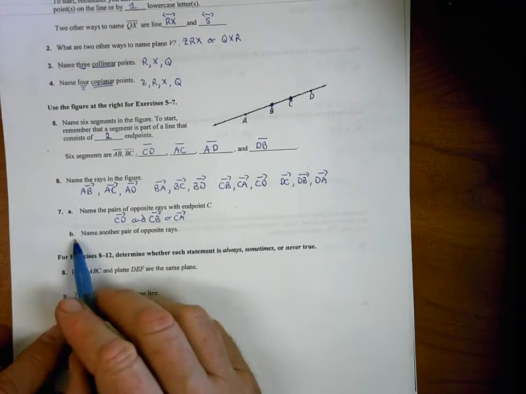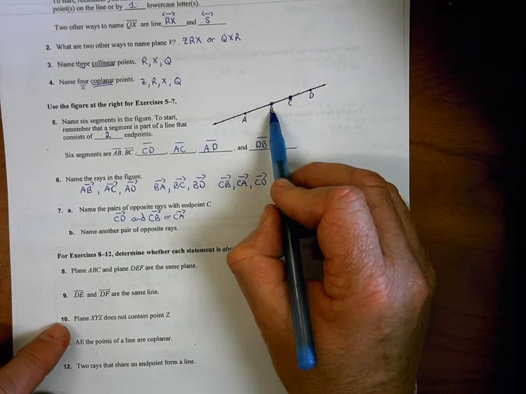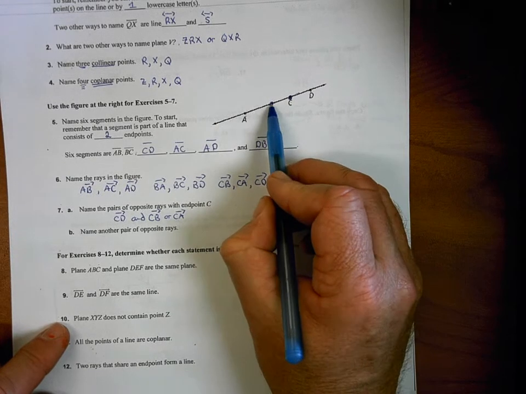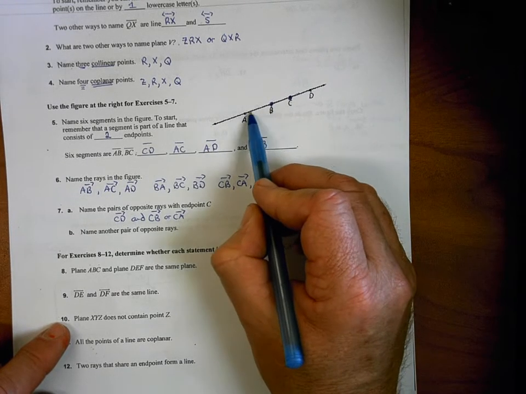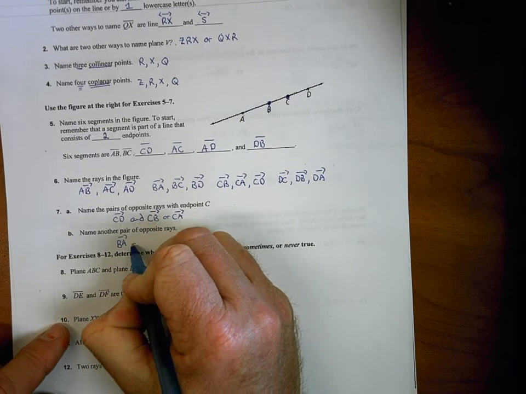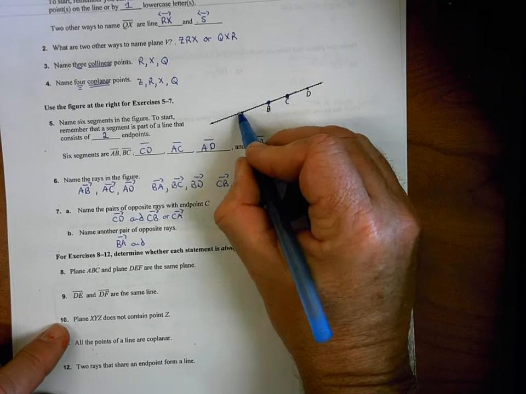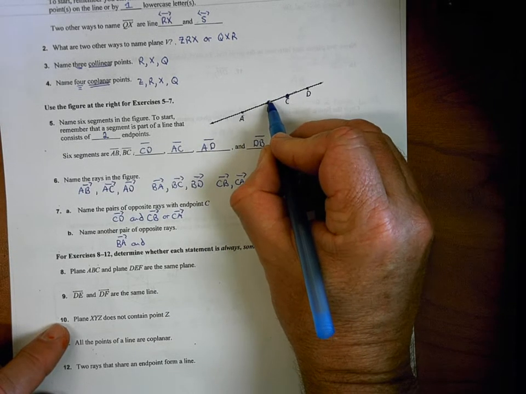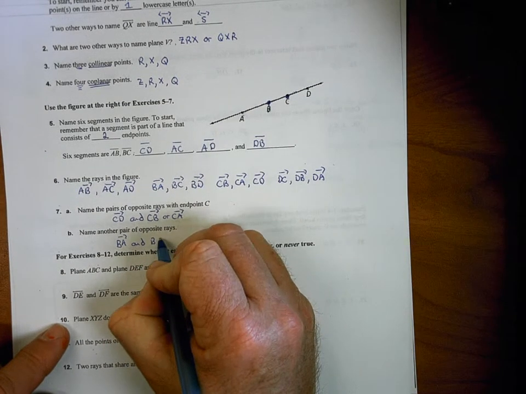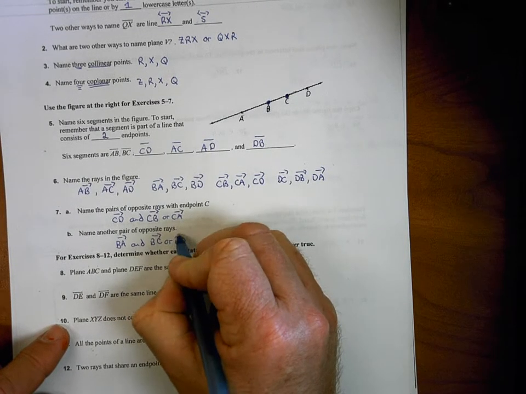Okay? Number 7B, name another pair of opposite rays. To name another pair of opposite rays, I would now go to point B and use point B as an endpoint. So I could start at point B and go down through A, so I could have ray BA. The opposite of ray BA would mean I would go back to point B, but instead of going to the left, I'd go up to the right. You can see starting at B, I could go through C or D. So the opposite would be ray BC, or I could say ray BD.